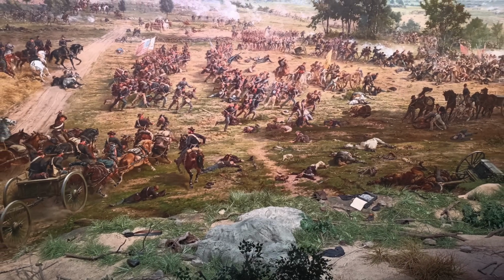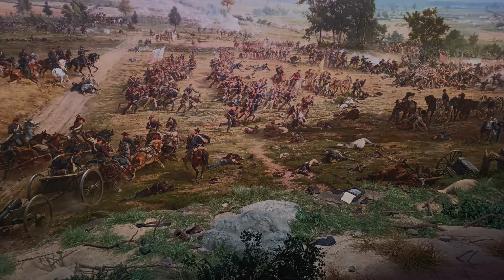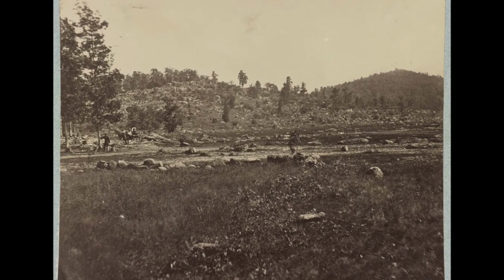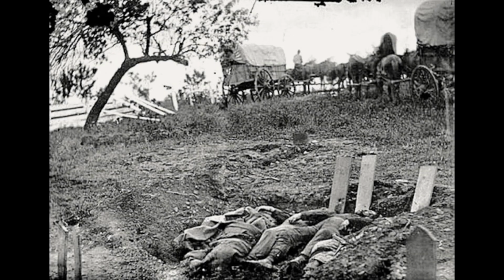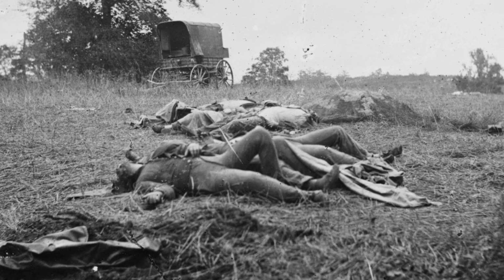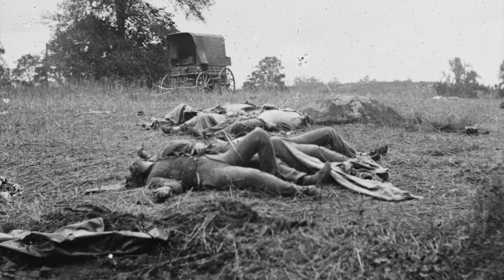On the third day of battle, fighting resumed on Culp's Hill and cavalry battles raged to the east and the south. But the main event was a dramatic infantry assault by 12,500 Confederates against the center of the Union line on Cemetery Ridge, known as Pickett's Charge. The charge was driven back by Union rifle and artillery fire at great loss to the Confederate Army. Lee led his army on a painful retreat back to Virginia.